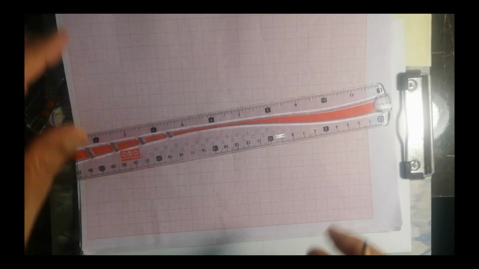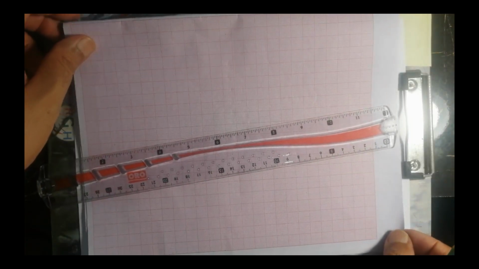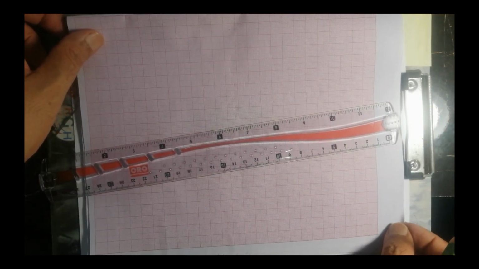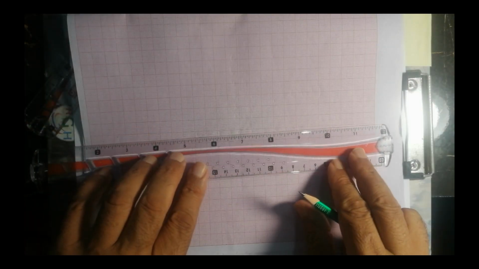Let's draw two perpendicular lines, Cartesian coordinate lines.